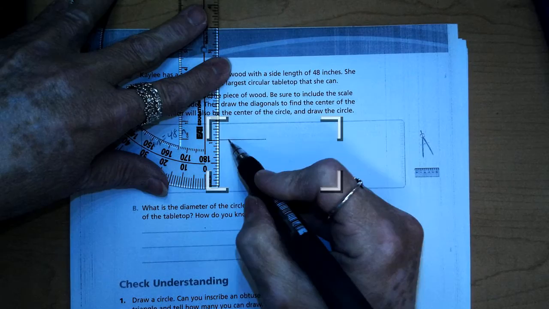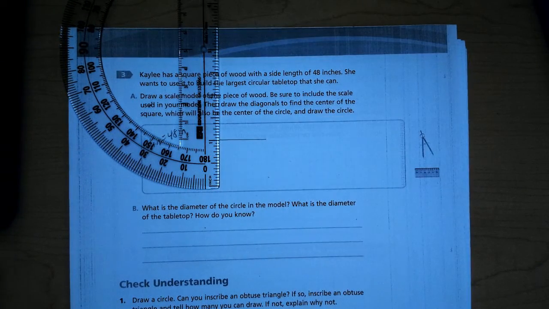Your screen is frozen. Is it? Okay, sorry. Let me unfreeze it. All right, see if that worked. Did that unfreeze it? It did. Okay, all right.